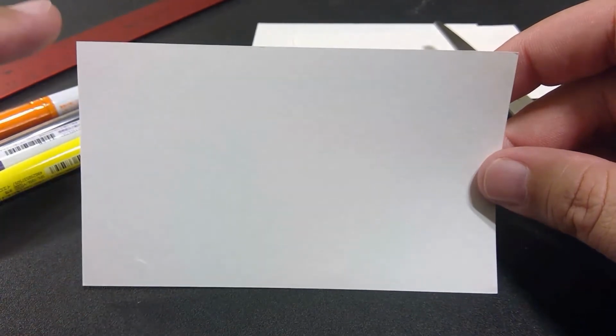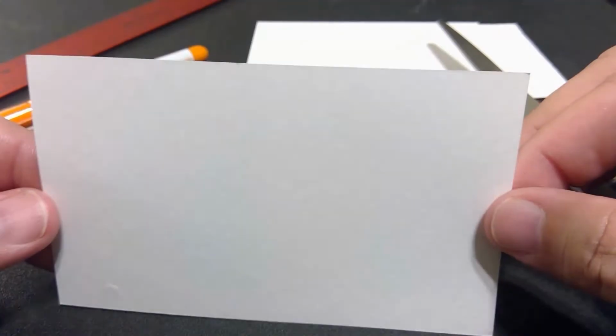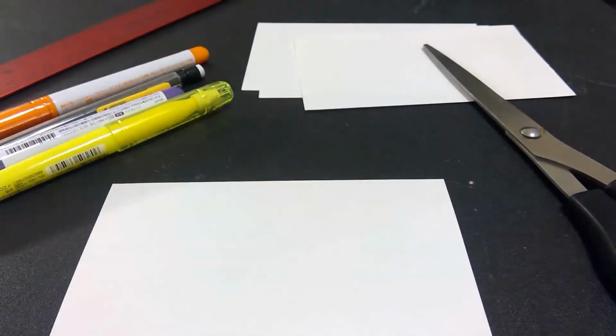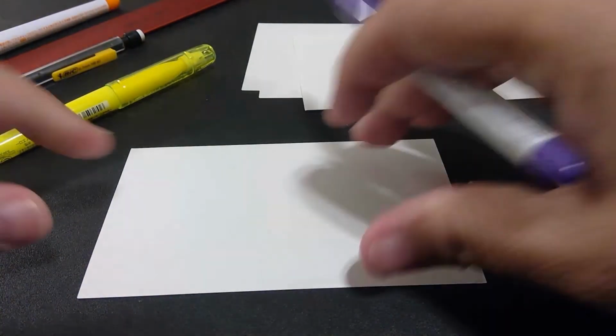Some things that I know about rectangles: I know that I have 4 90-degree angles. I know my opposite sides are congruent, and my opposite sides are also parallel. And so I know that my rectangle is also a parallelogram. I'm going to begin by marking my rectangle.